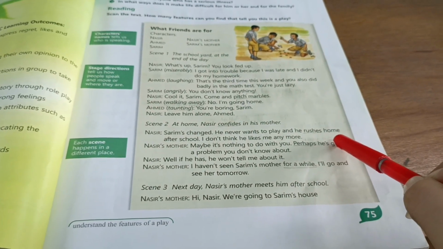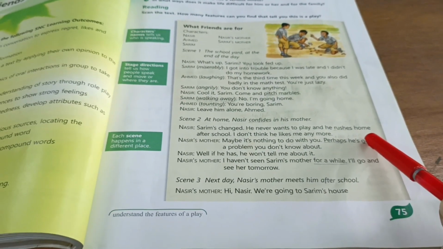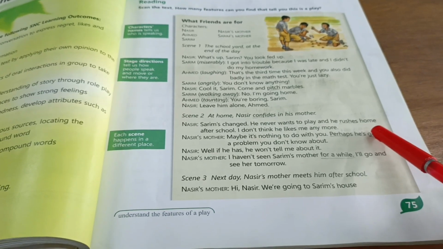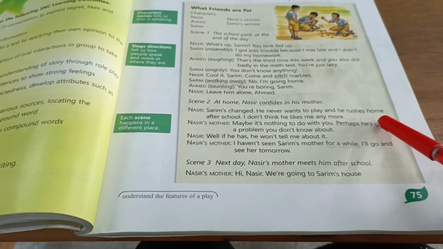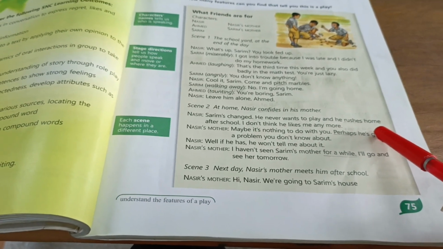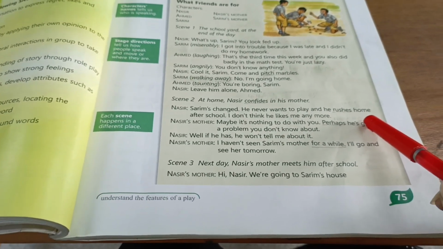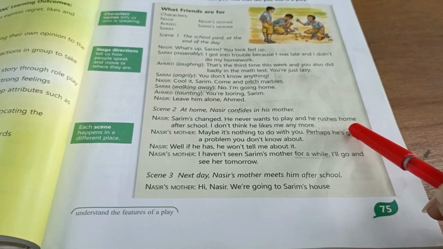What is Nasir saying to his mother? He's saying, I think Sarim has changed. He never wants to play like he used to before, and he wants to rush home as soon as possible after school, and I don't think he likes me anymore. So that is Nasir's assumption. Nasir is thinking that Sarim doesn't like him anymore.